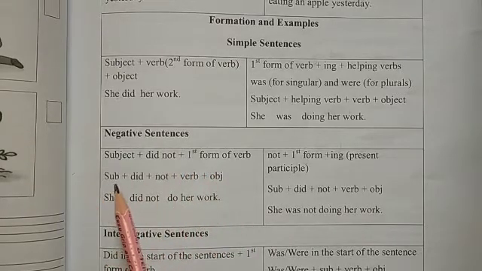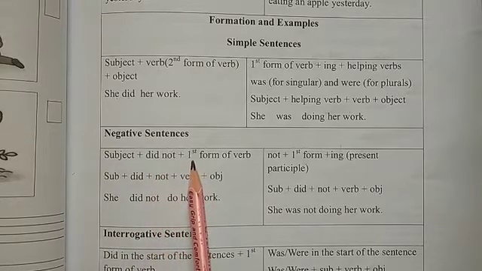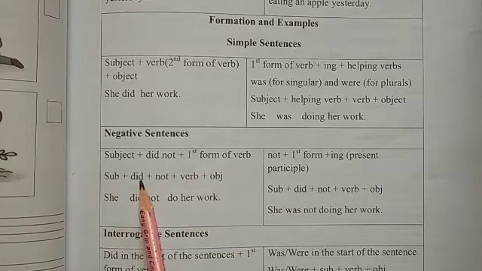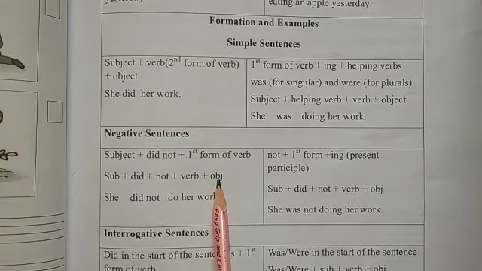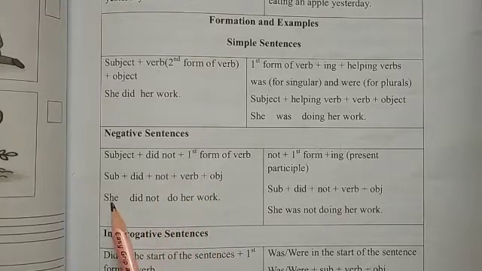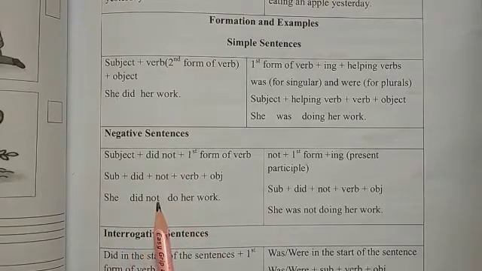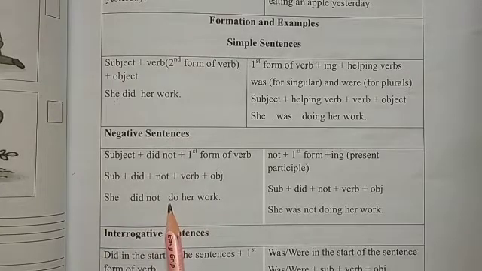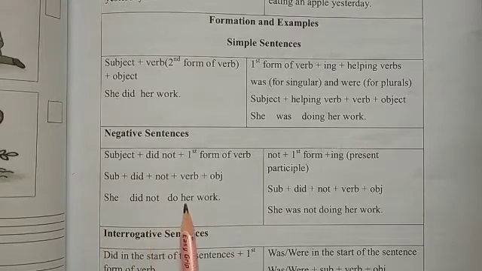Okay, when we add did not in the sentence we use first form of verb. Subject plus did plus not plus first form of verb and object. So this example is she did not do her work. She is subject, did not is helping verb. Okay, and do is first form of verb, work is object. Okay, she did not do her work.